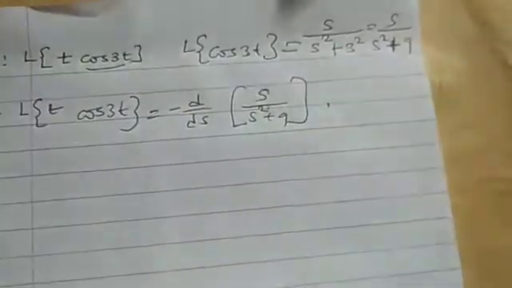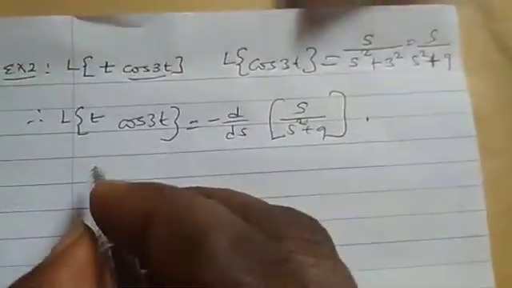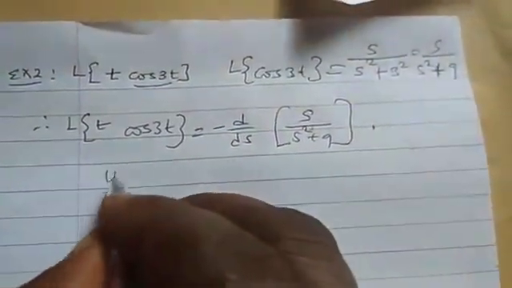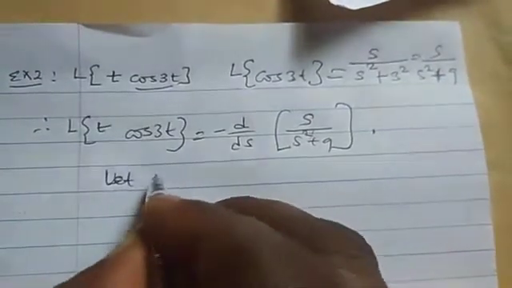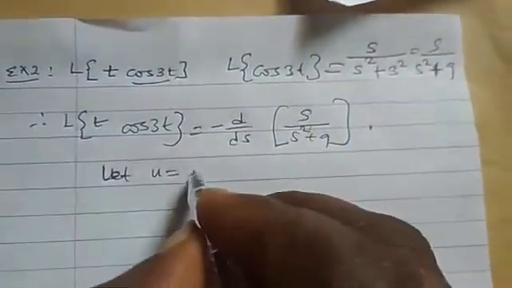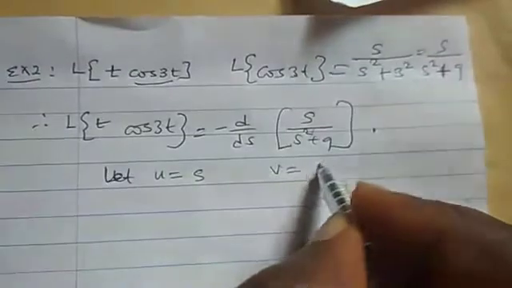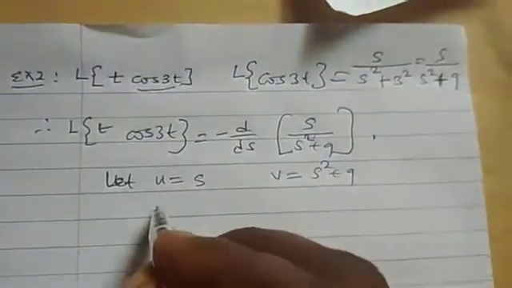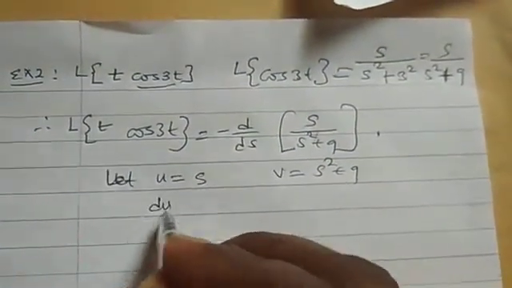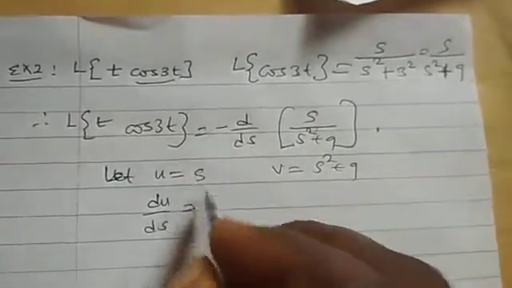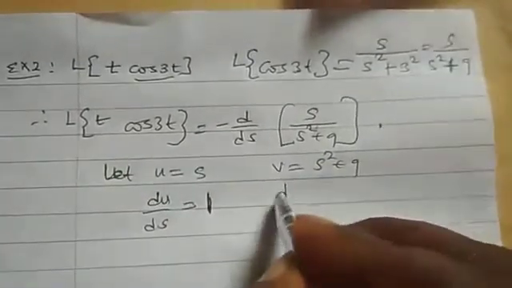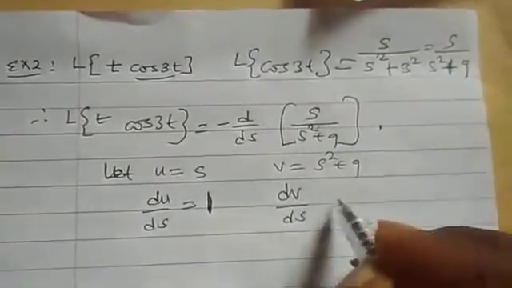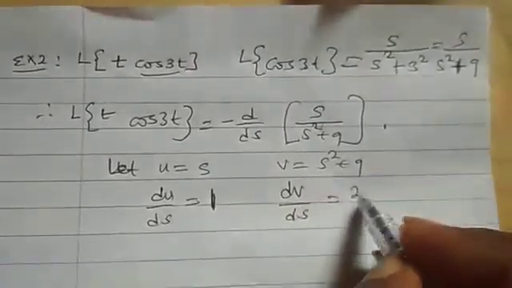When differentiation is having division, you should know that we have to make use of what we call the quotient rule. So we say u is equal to s, v is equal to s squared plus 9. So du ds, if I differentiate s, I will have 1. dv ds, if I differentiate this, I will have 2s.